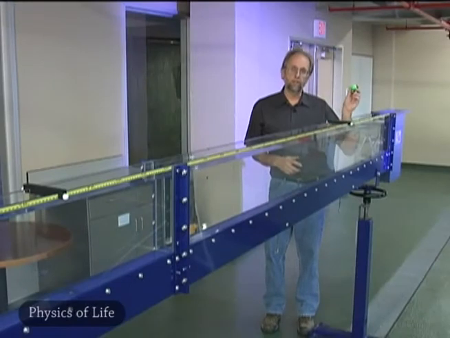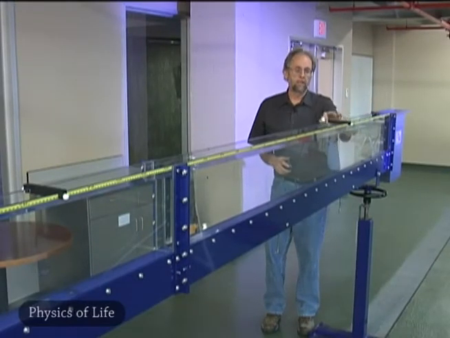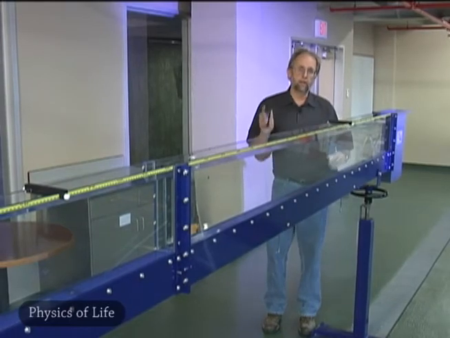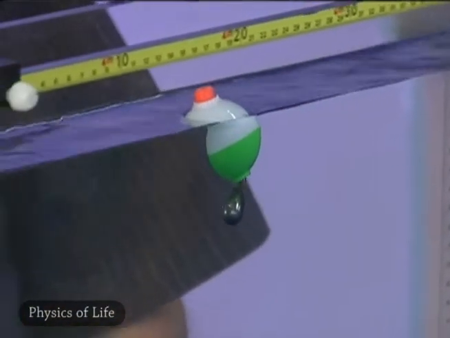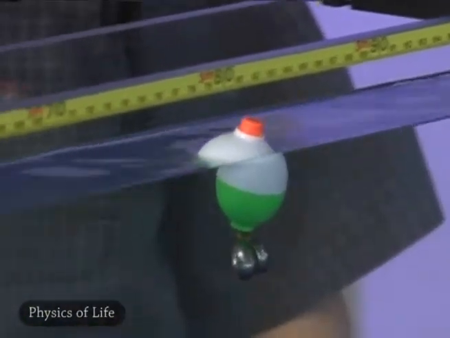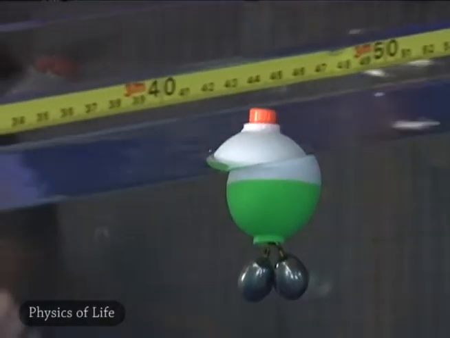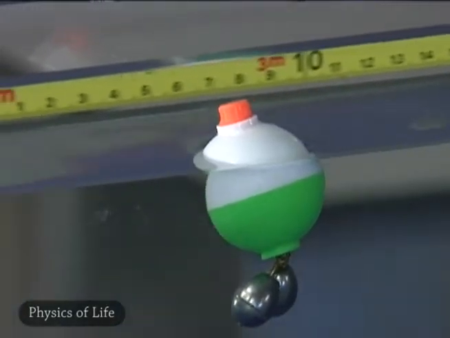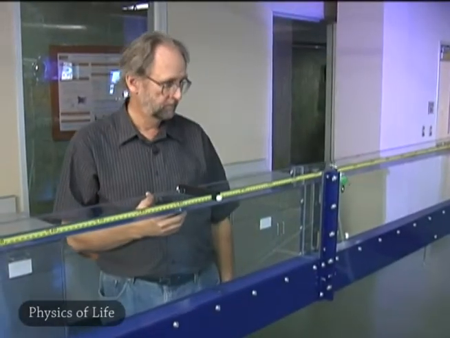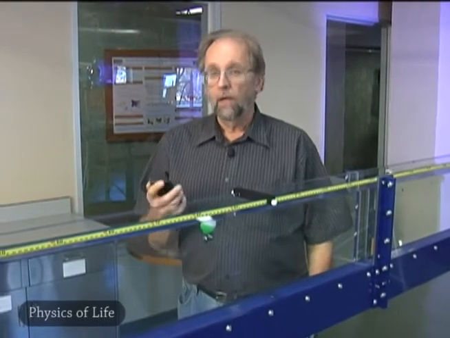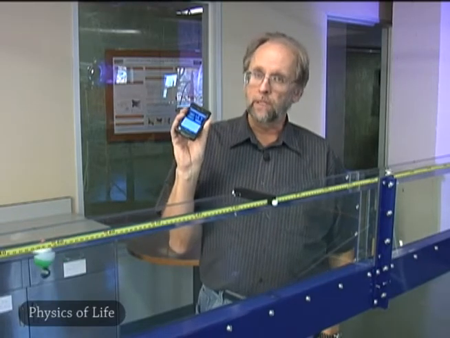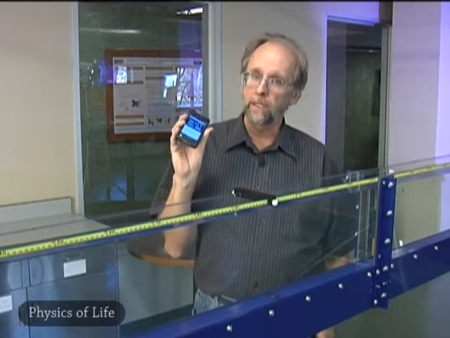In calculating the Reynolds number, the first thing we need to do is to be able to measure the velocity of the flow. To measure velocity, we're going to use this bobber, plunk it in the water, and measure the time it takes to get from here to a point 2 meters down using this stopwatch. So here we go. That's the 0 point. And that took 15.7 seconds to go 2 meters. That works out to be about 0.13 meters per second.